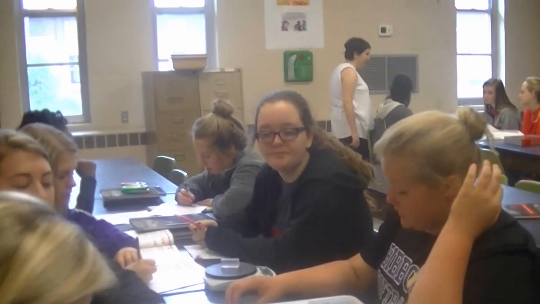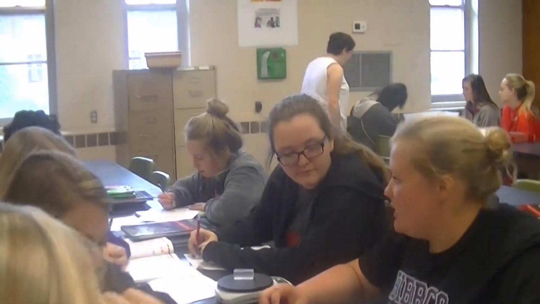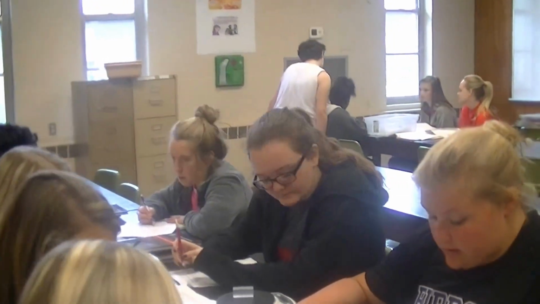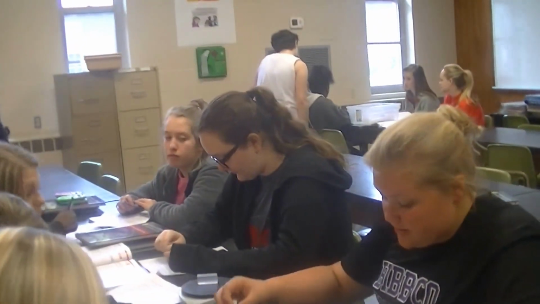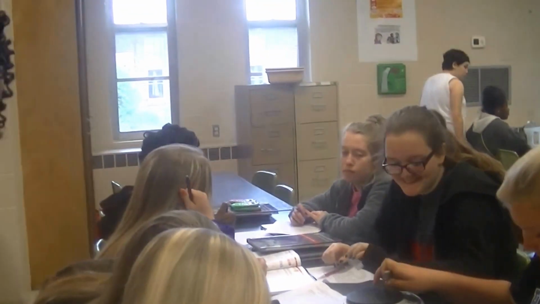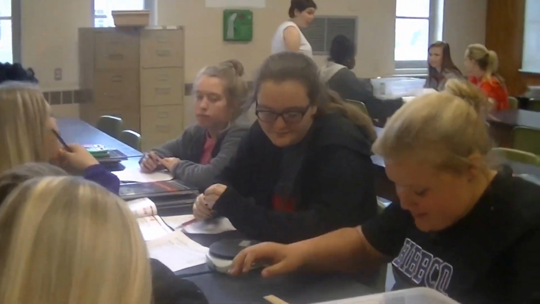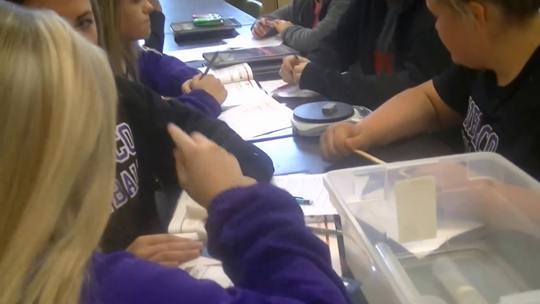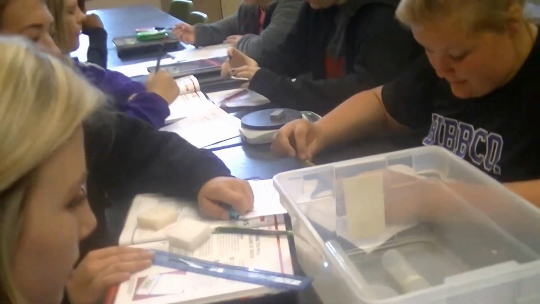So the aluminum is 2 centimeters in length, and then height is 4 centimeters, and it's 18.3 grams. Isn't it good to already know how to calculate your volume?